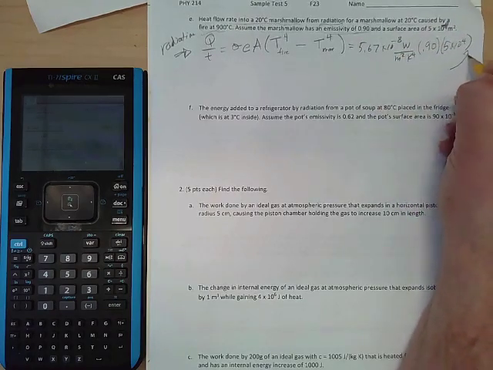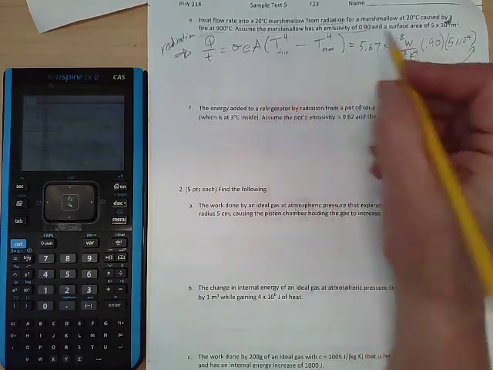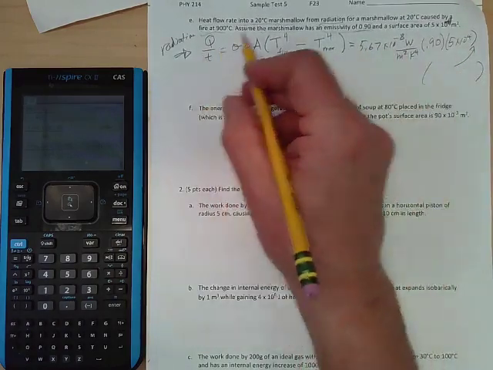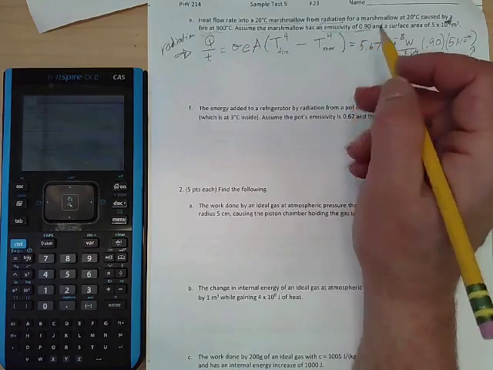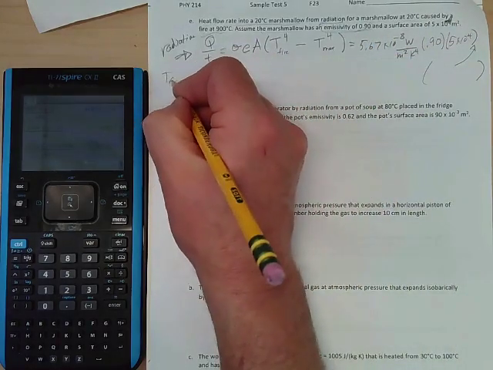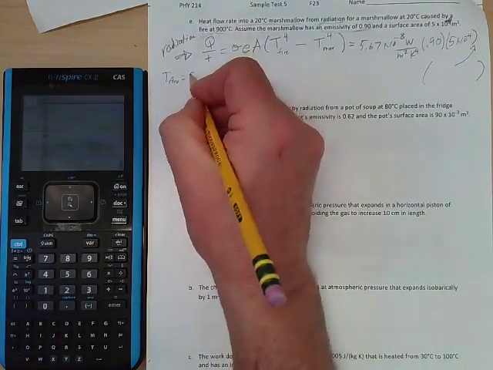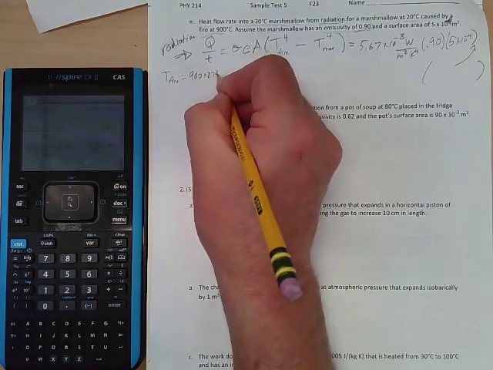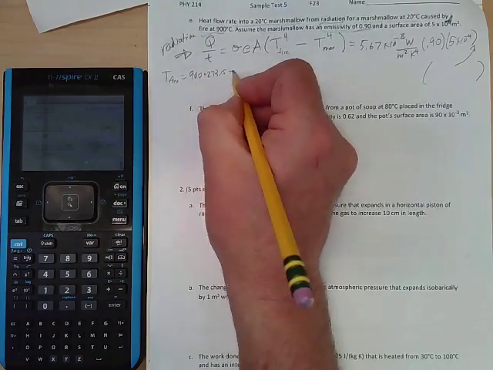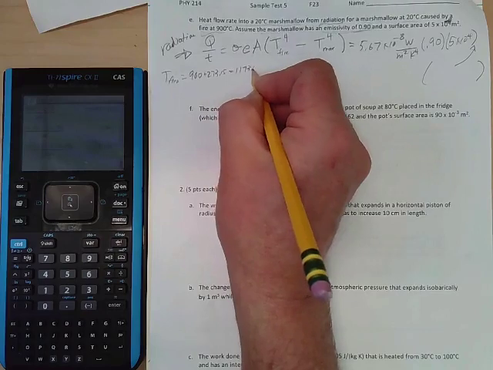So up inside there, we're going to put fire temperature to the fourth, and again, these have to be in Kelvin. So T fire was 900 plus 273.15, so that's going to be 1173.15 Kelvin.